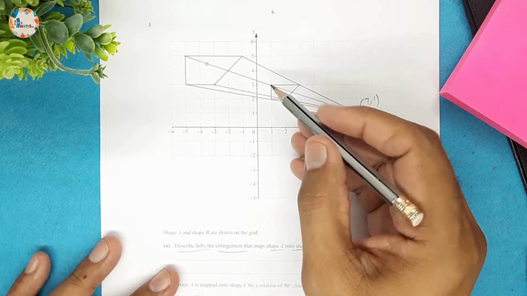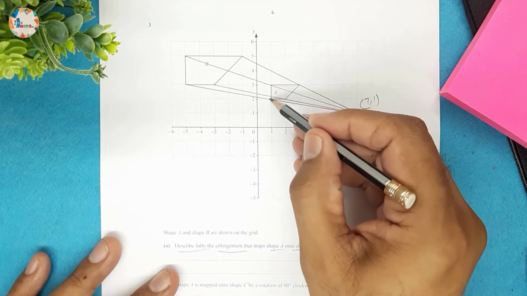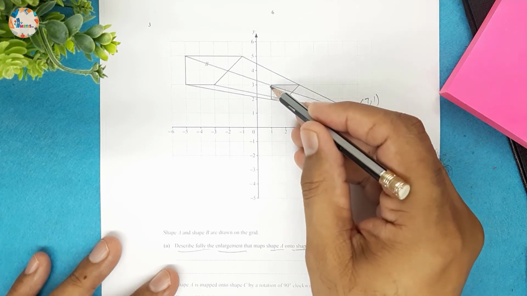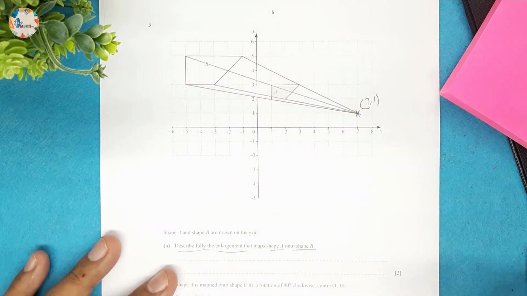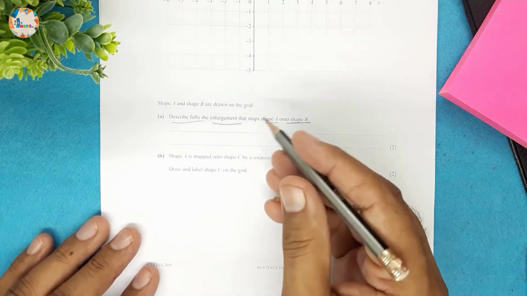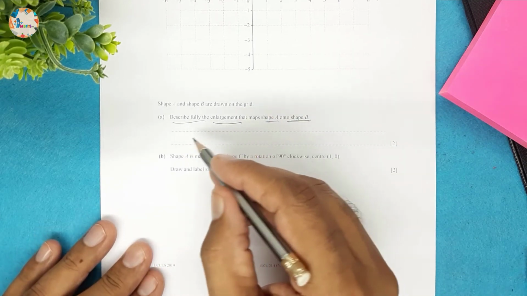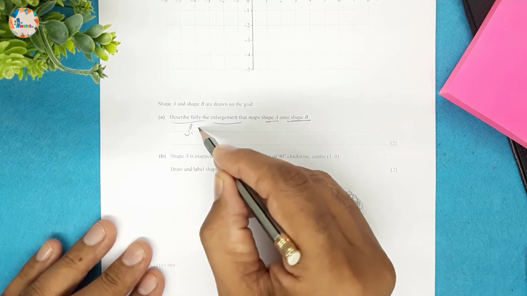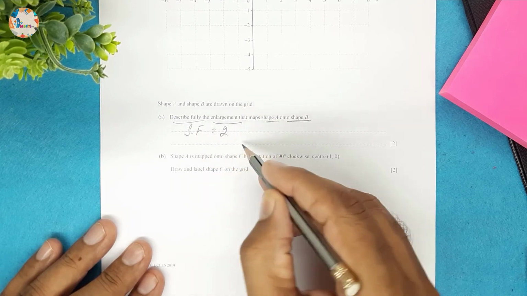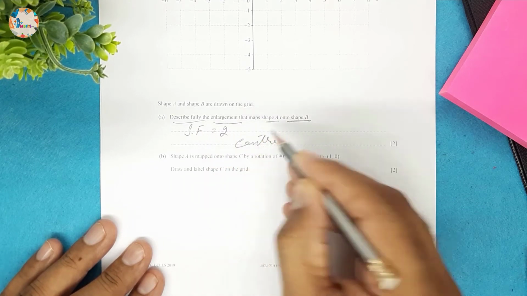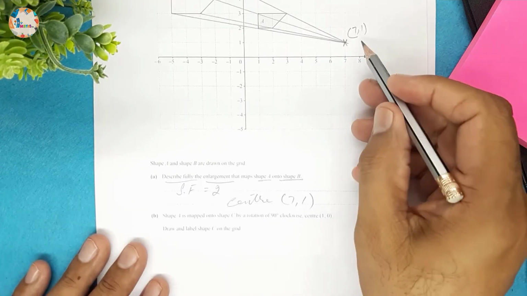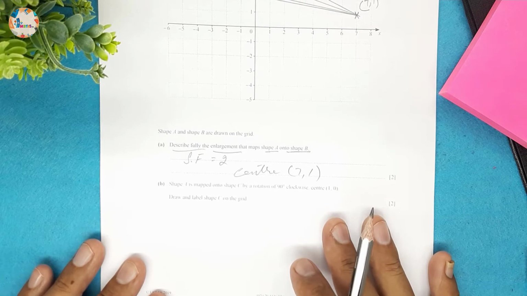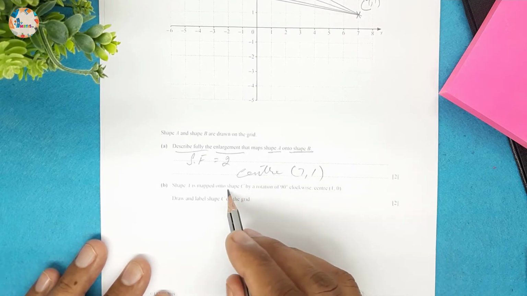And if we want to check the scale factor, we check this side. You can check any side, but I'm checking this side, 1 unit, and this is 1 and 2 units, so this is by scale factor 2. So we can write here it is an enlargement by scale factor 2. We need to give the scale factor which is equal to 2, and the center of enlargement will be 7 and 1, which is indicated over here. So this is done.